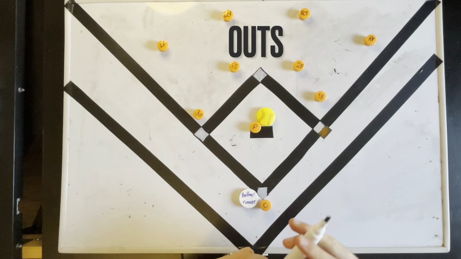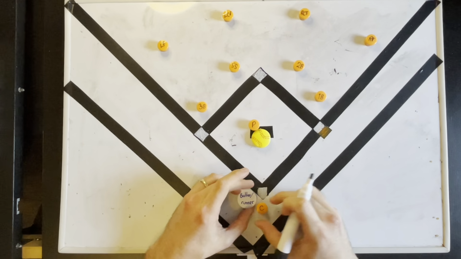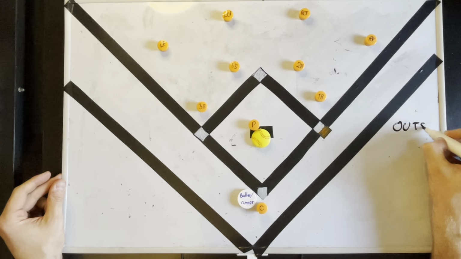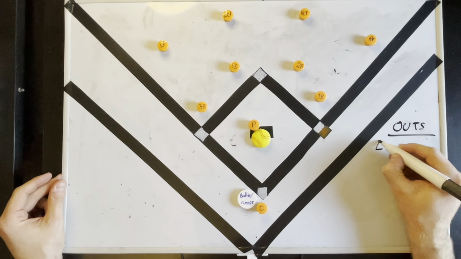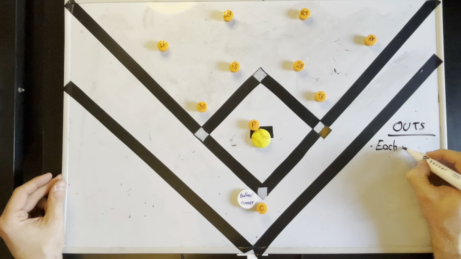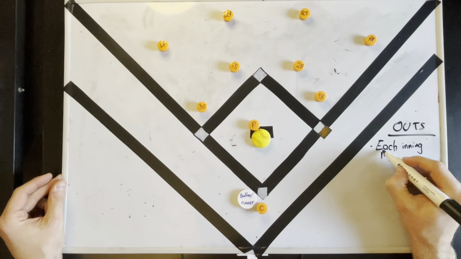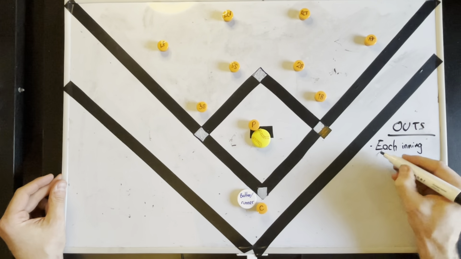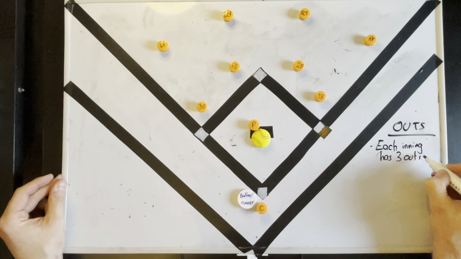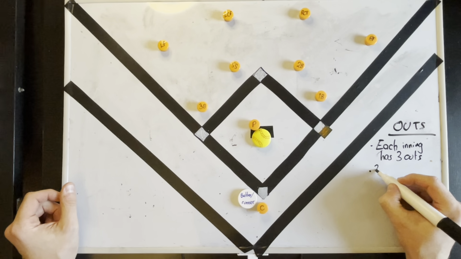So we're going to continue looking at our softball introduction. This time we're going to go a little bit more in depth and talk about outs. In each inning, each team has a turn to bat. Each inning that you have as a batting team has 3 outs.